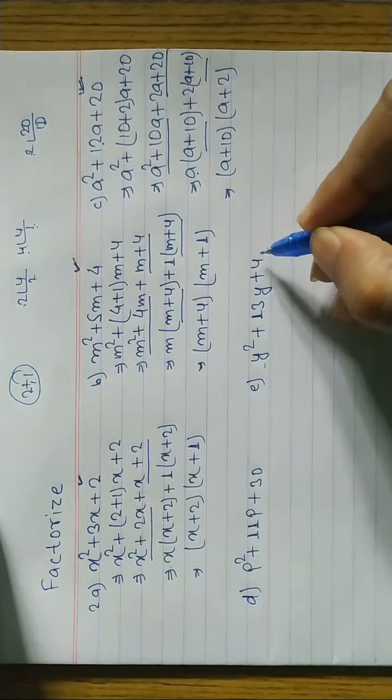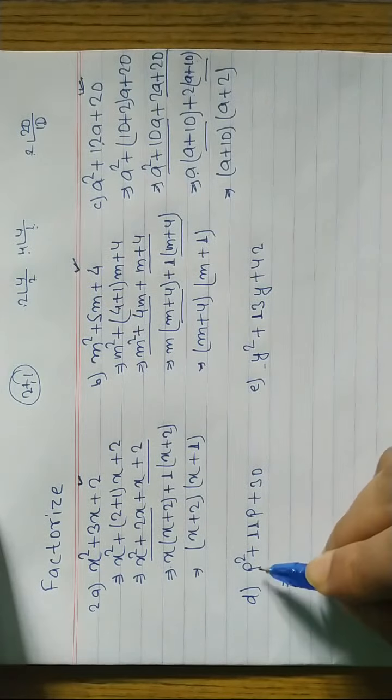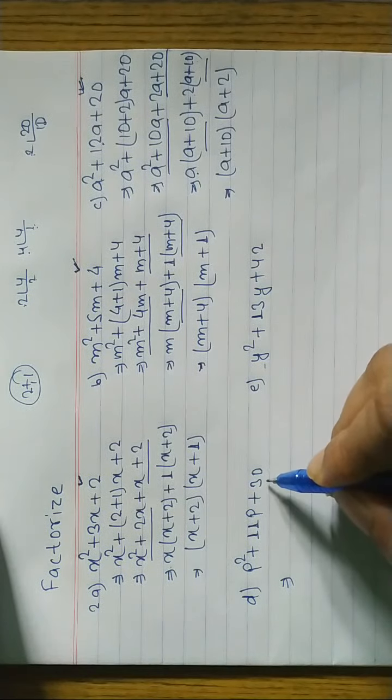Okay, now look at this one, question number D. P square plus 11p plus 30. Now we have to factorize this. Look at the last one. Here is 30.